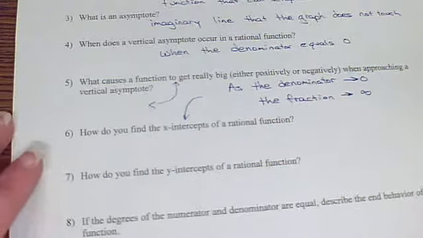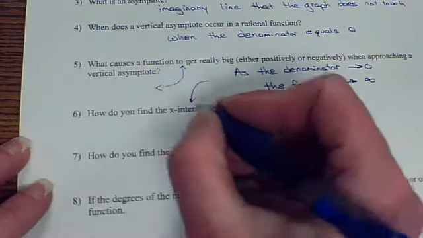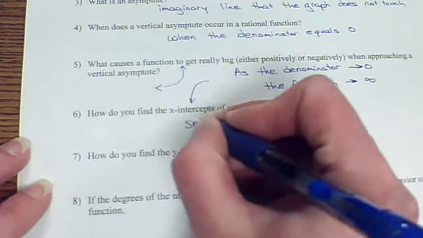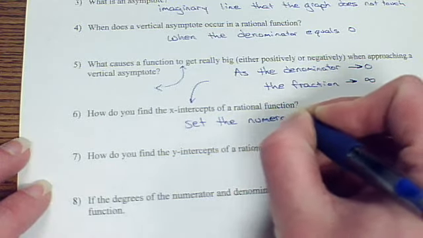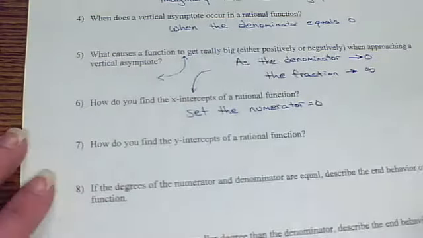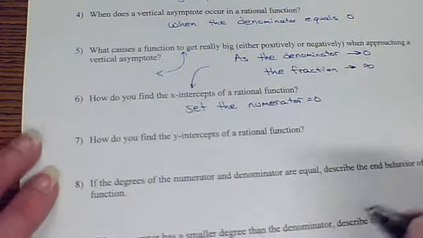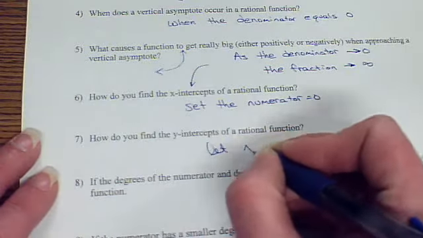Now, how do you find the x-intercepts of a rational function? You set the numerator equal to 0. How do you find the y-intercepts? Well, that one's the easiest one. Let x be 0.